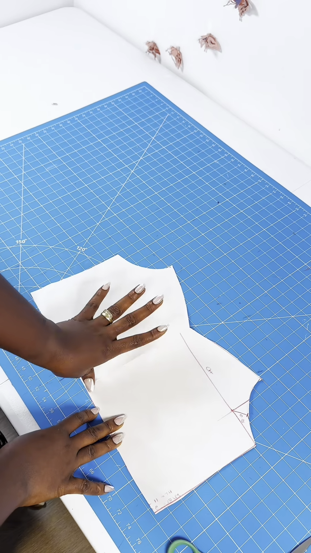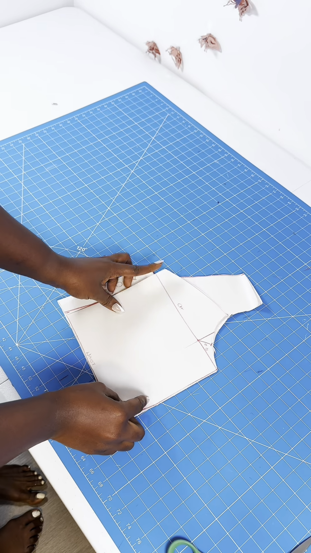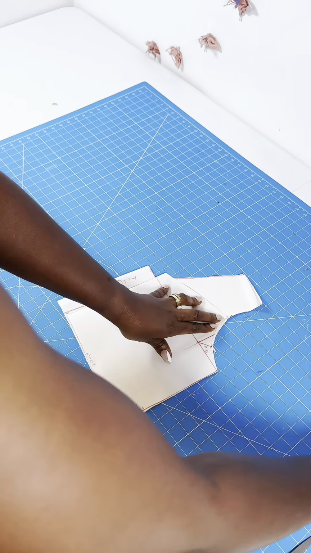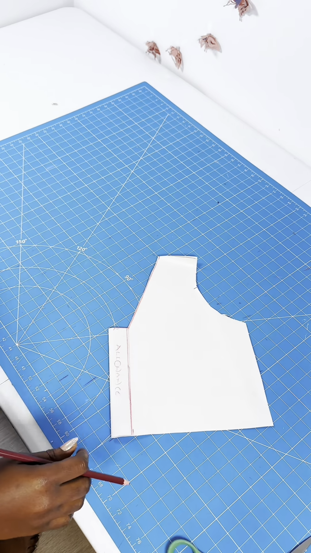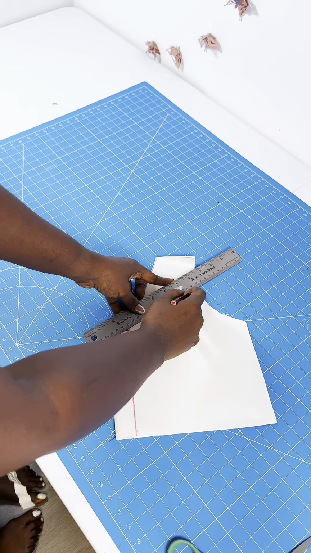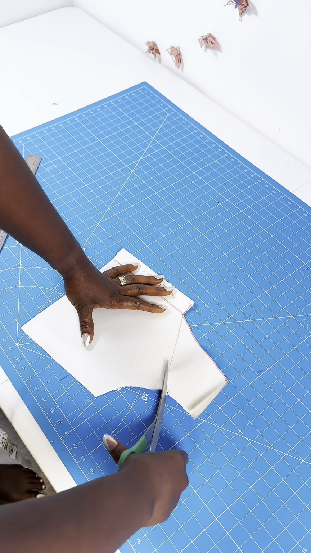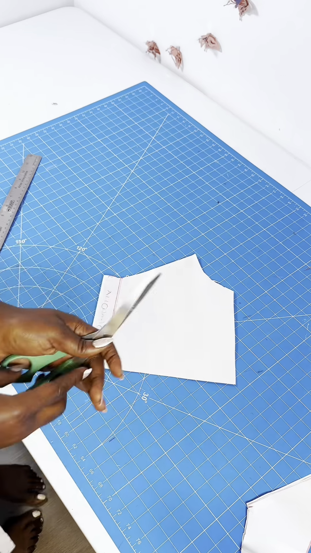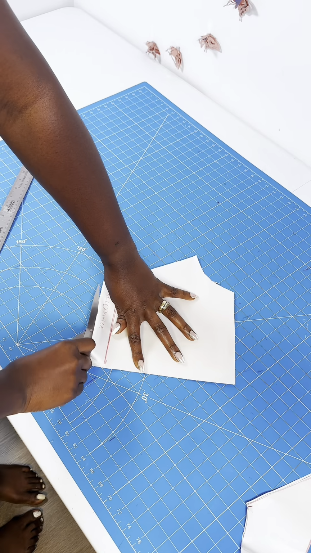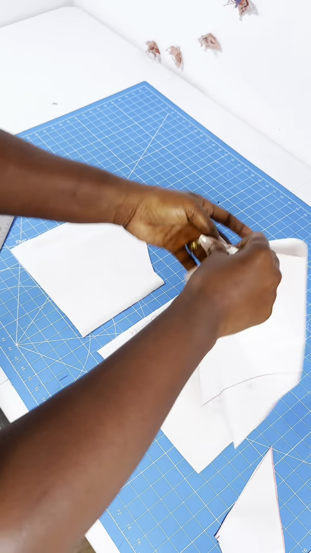Now, the same thing for the upper part: I'm going to transfer that point here, and then connect it to the point where I did my back depth. The next thing I'll do is cut it out like so. This will serve as the back bodice for the satin and the lining. I'm just going to open this up so that we see what it looks like. This is also for the front bodice, and then we'll just transfer this to the satin.